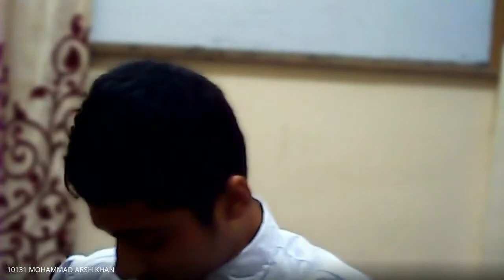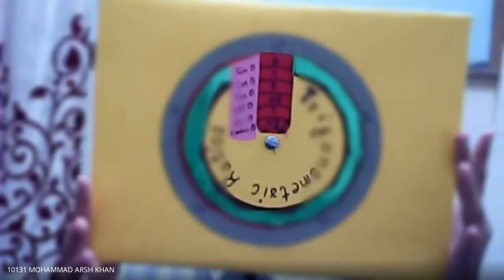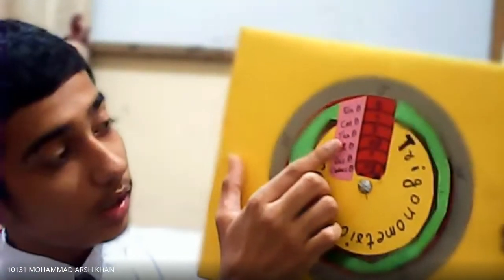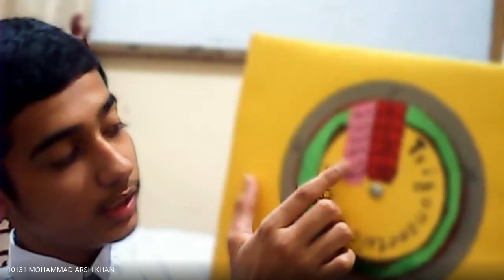So I have a model for this. Can you see it? So here we can see the 6 trigonometric ratios: sine theta, cos theta, tan theta, cot theta, sec theta, and cosec theta. And this is a rotatable type.